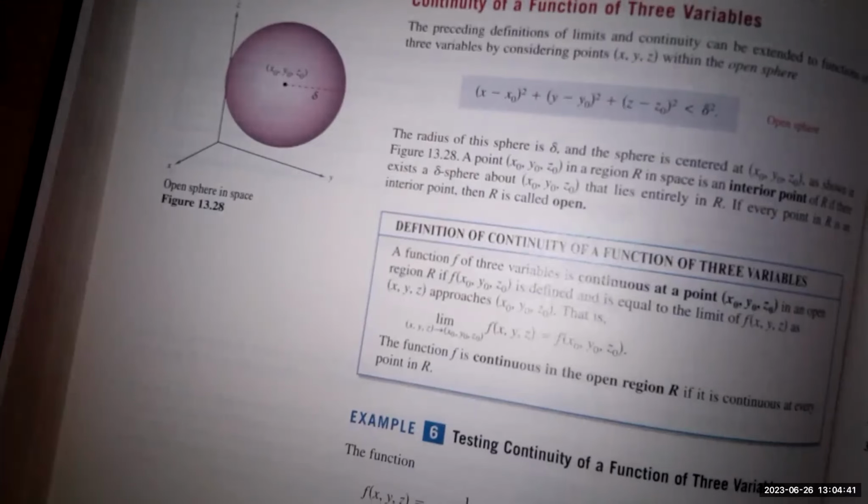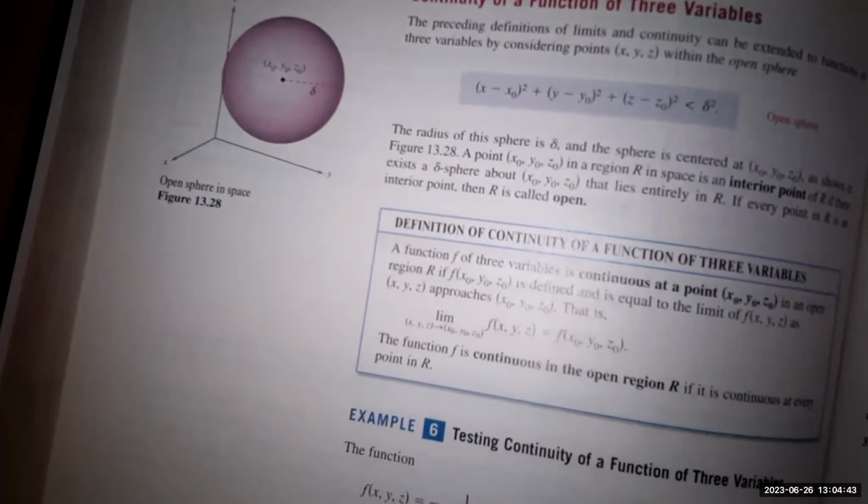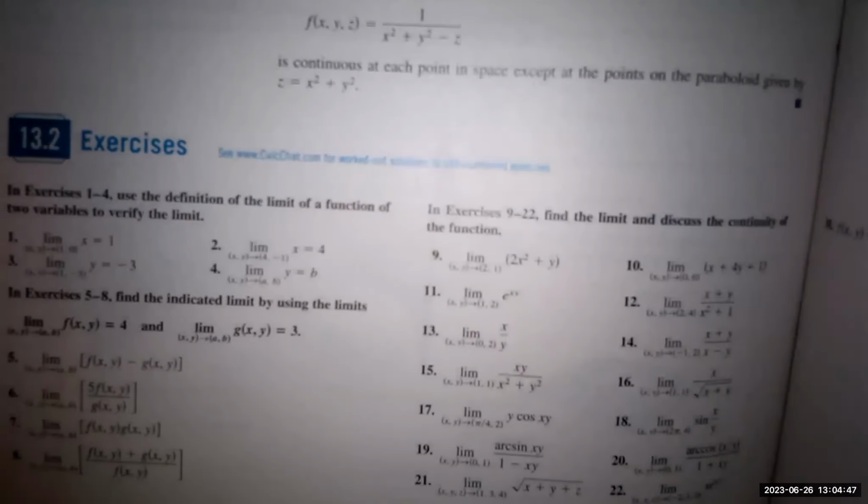You see, it's a 13.2, these examples that I'm going to do for you. And you have a collection of limits. You better go through these. Just pick a couple of them. But there are a couple of interesting ones here. You see, look at this one.